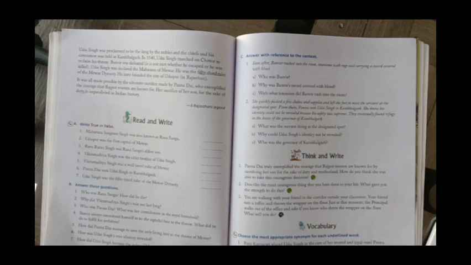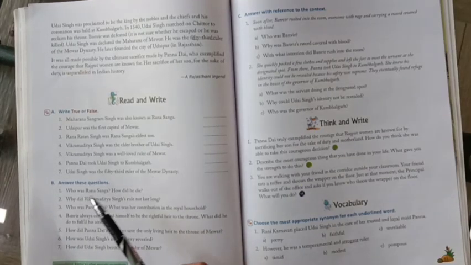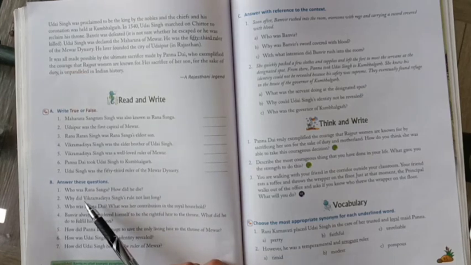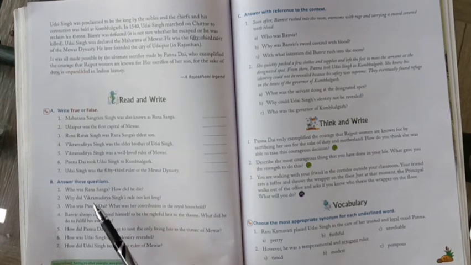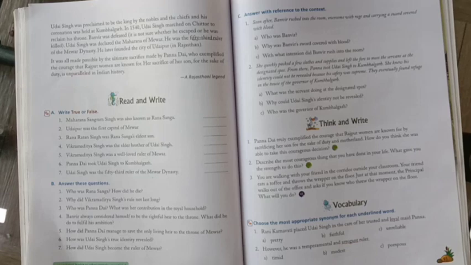Okay. Next one. Banbir always considered himself to be the rightful heir to the throne. Now let's do the question answers. Answer these questions. Who was Rana Sangha? So you can write, Rana Sangha was a Rajput ruler of Mewar. It was a princely state in northwestern India before the formation of the Indian Republic. He belonged to the Sisodia clan, or you can use Sisodia dynasty of Rajputs, and he ruled Mewar from the year 1508 to 1528. Right?